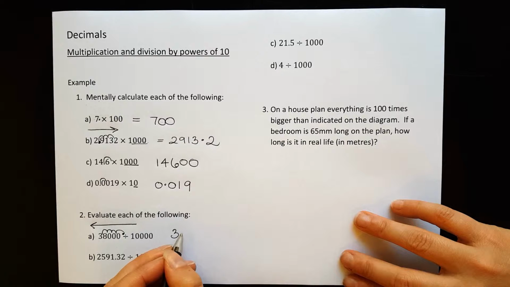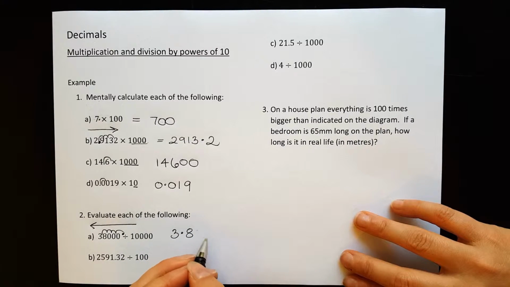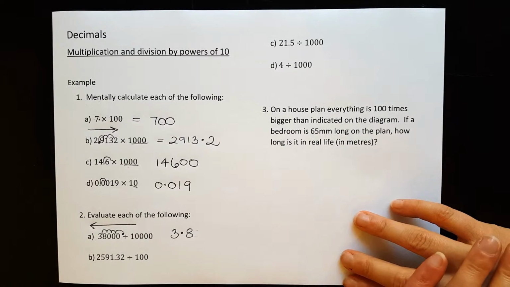So 3.8. Now we could write 0, 0, 0, but there's no point writing zeros after a decimal point because it doesn't give it any value, does it? So 3.8. So if it's after a decimal point, the zeros, if they're just zeros down here, we don't need to write them.